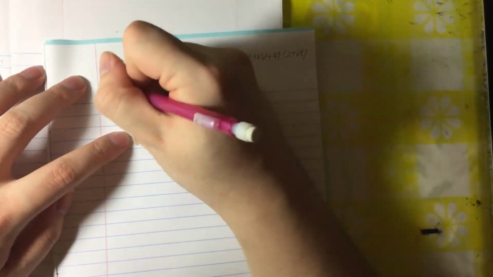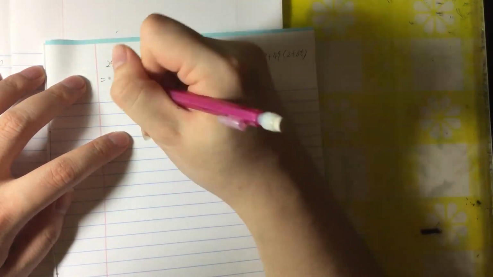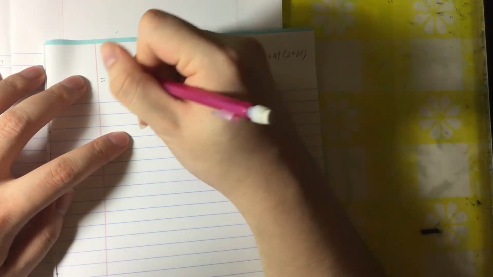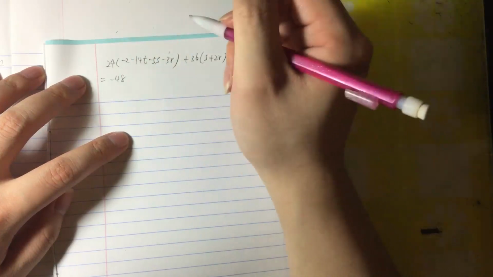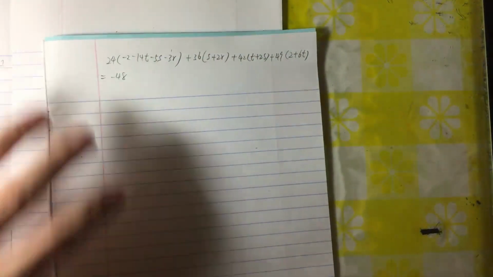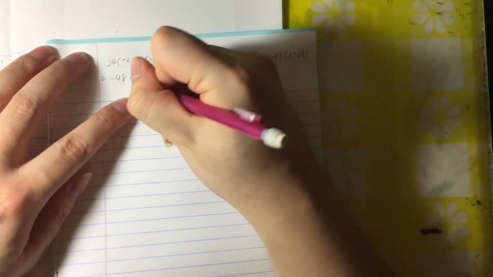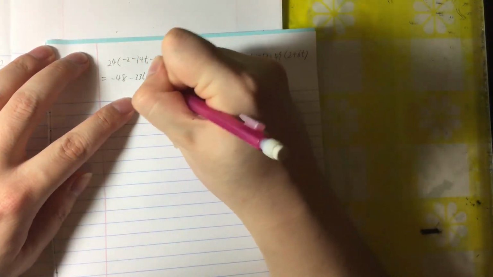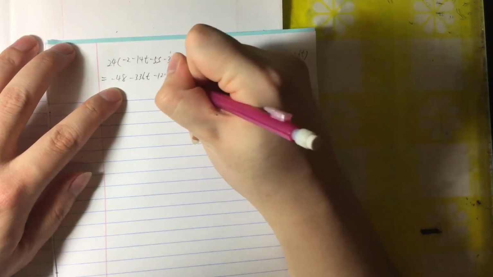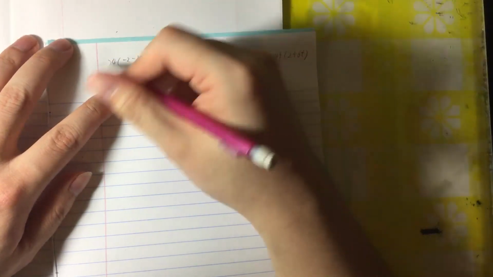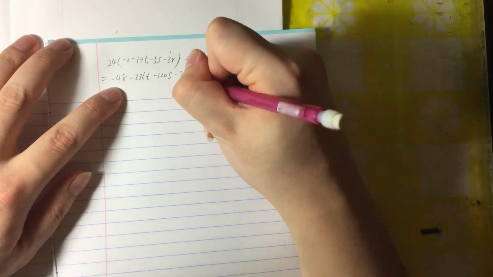So let's check. Distribute 24. 24 times 2 is negative 48. 24 times 14, let me use my calculator. I got 336. 24 times 5 is 120. 24 times 3 is 72.